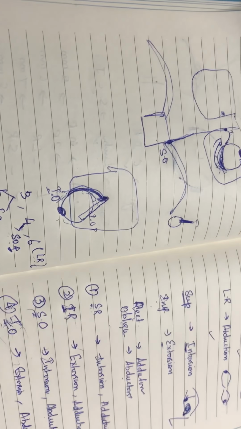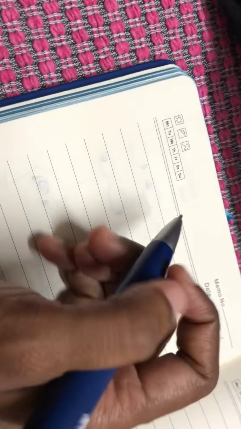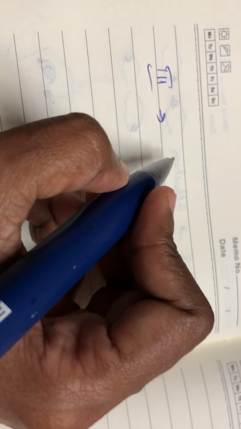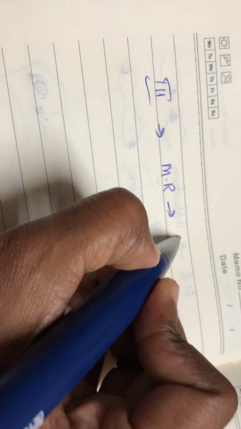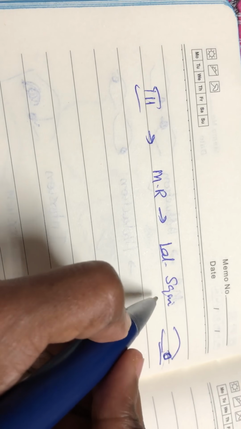And now last thing is clinical application. What is the clinical application you will write for the third nerve? If the medial rectus is paralyzed, what will happen? The lateral rectus will overact. So what squint will you get? Lateral squint, because the lateral rectus will pull. So the eyeball will be moving towards that side. That is called lateral squint.